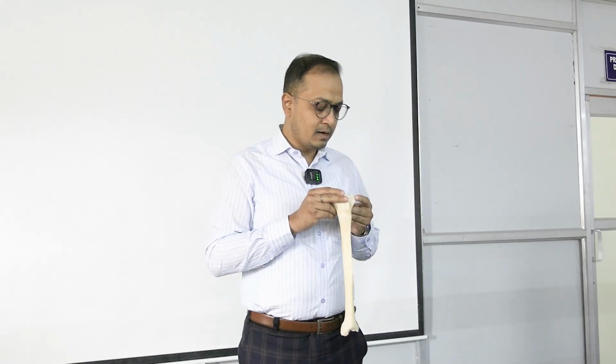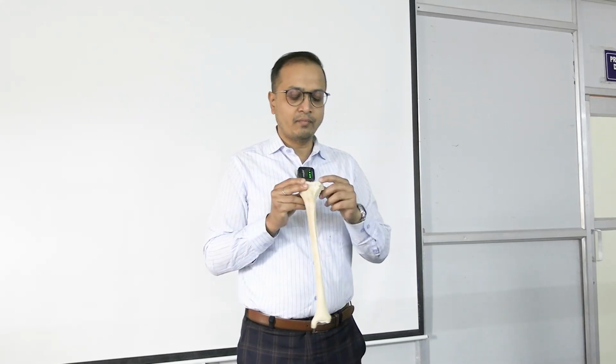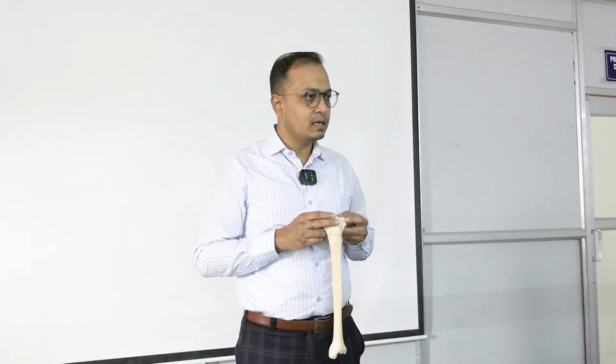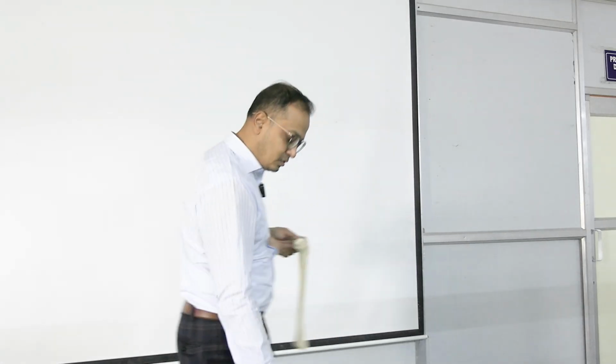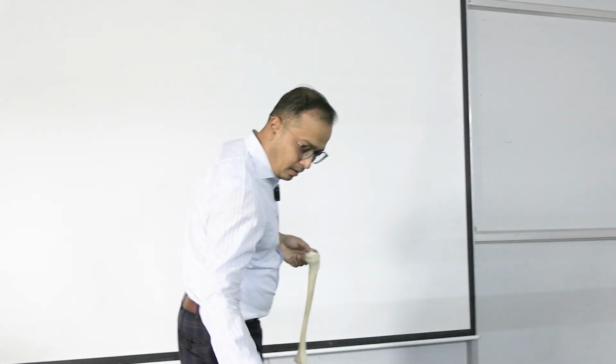Now, once you have identified this, anteriorly on the lateral side, in front of the lateral condyle, we find a facet. This facet is for the attachment of the iliotibial tract, also known as the IT band. You have to know about this iliotibial tract. If you have done dissections in the thigh region, you have to learn this IT band.